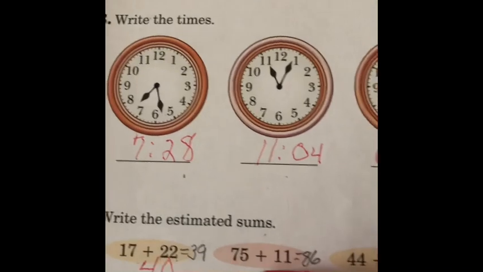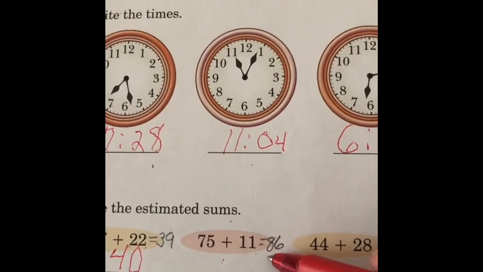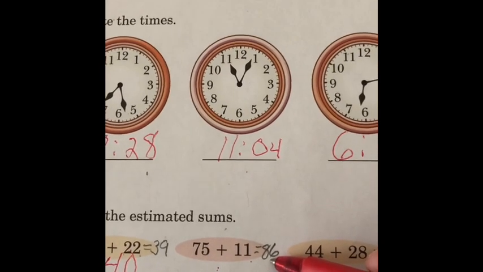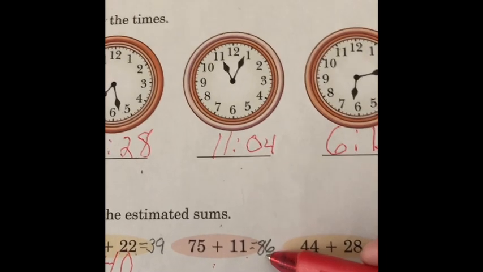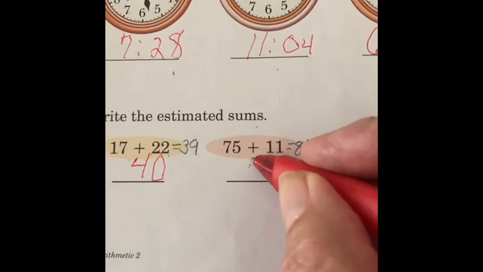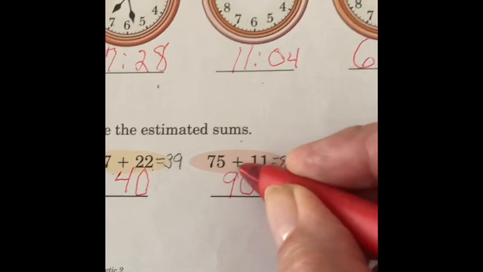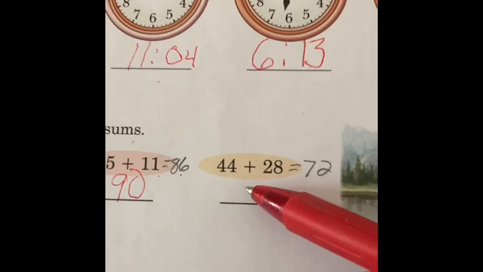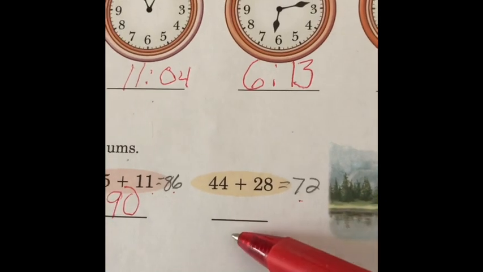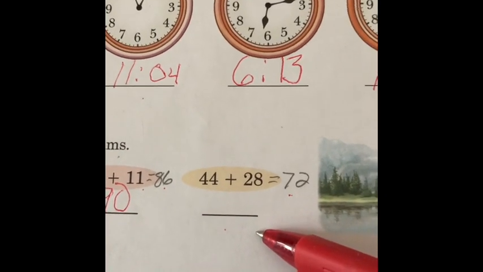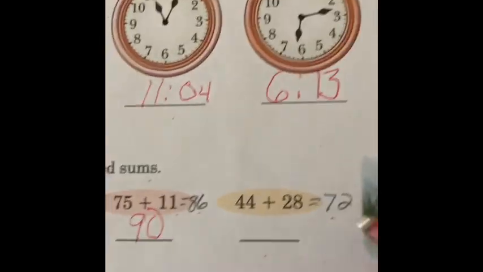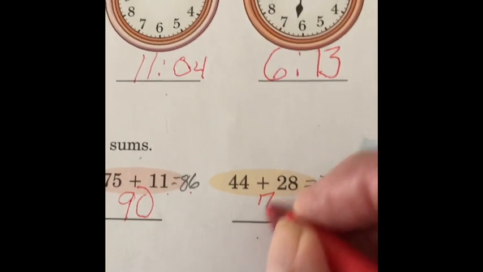Okay, again, add 75 plus 11, I get 86. Is 86 closer to 80 or 90? Okay, I would put 90. Again, 44 plus 28 equals 72. Is 72 closer to 70 or 80? It's only 72, so I would put 70.